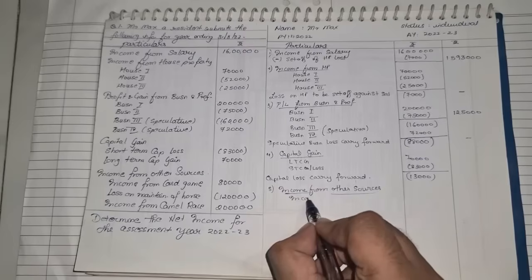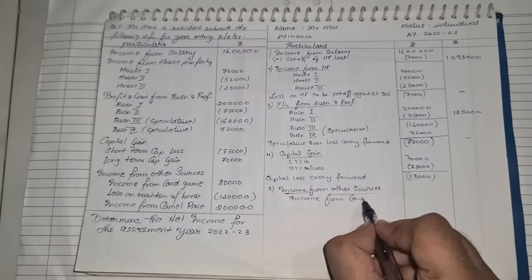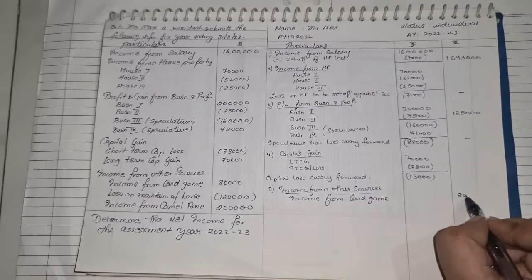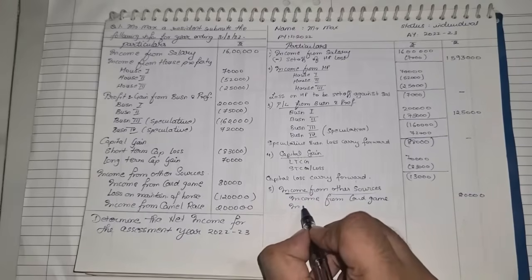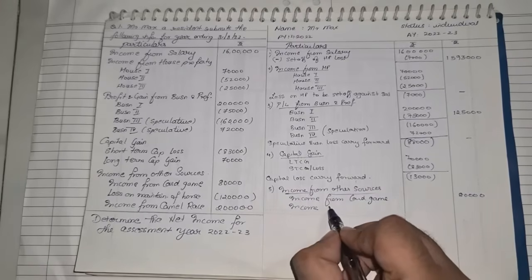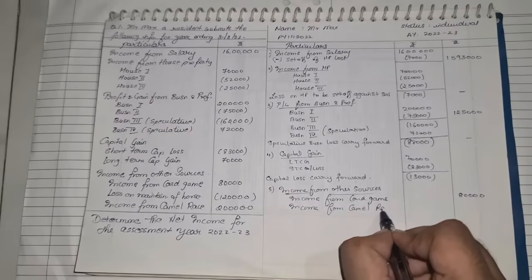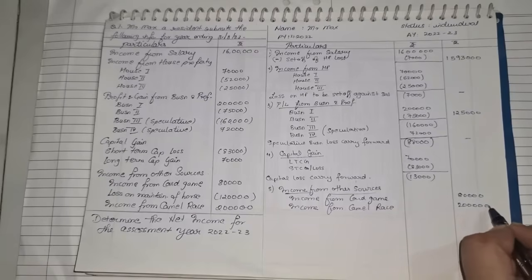It's a pure income, so we'll put it in the outer column. Income from card game is 80,000. Income from camel race, again it's an income, you don't need to set it off, so that's 2 lakh in the outer column. Just remember only the losses can be set off and carried forward.